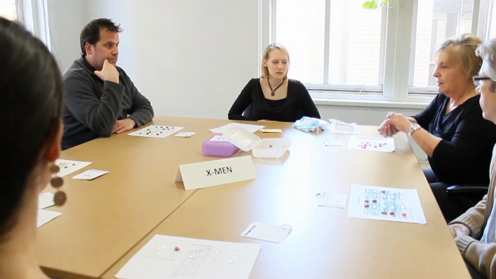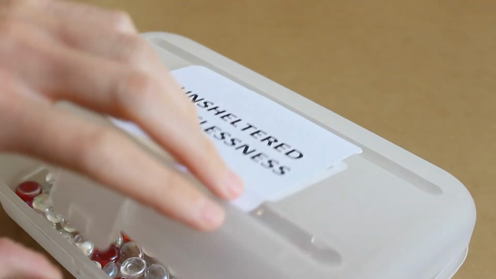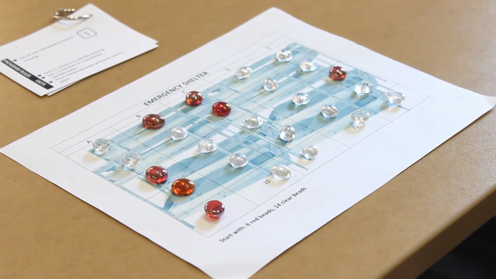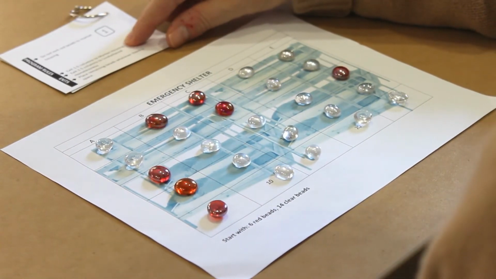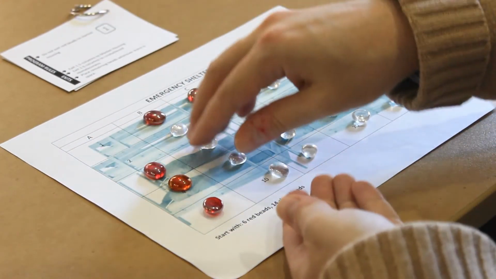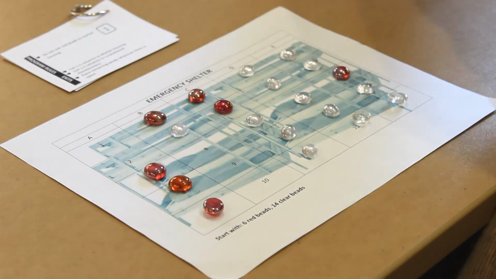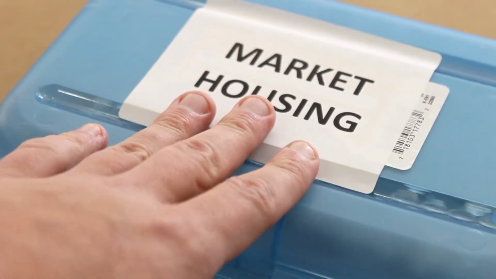After all the available slots on the game board at the table are filled, K places the rest of the beads into the unsheltered homelessness bin. The next player in line is emergency shelter. Their game card says to exit 1.5 columns to market housing. But the card also has a program rule that says do not exit red beads to market housing. Norm takes the clear beads in these columns and puts them in the market housing bin, leaving the red beads.